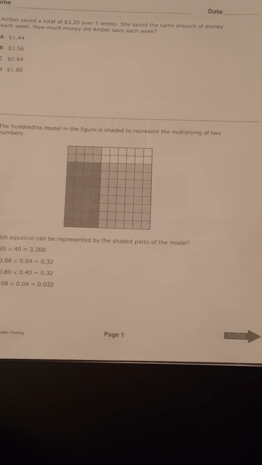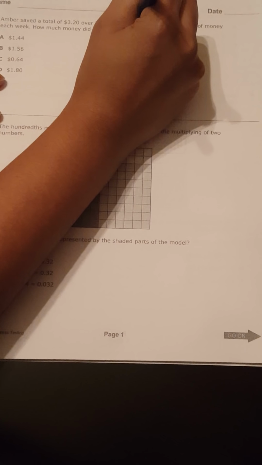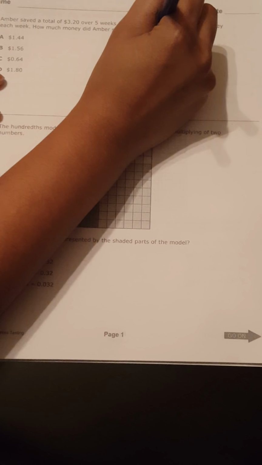Amber saved a total of $3.20 over 5 weeks. She saved the same amount of money each week. How much money did Amber save each week? We have the word each in the question. Whenever we have the word each in the question, that automatically tells us that we are going to divide.